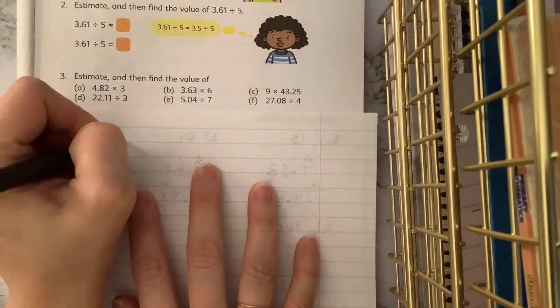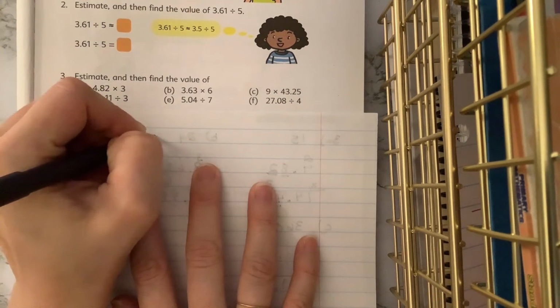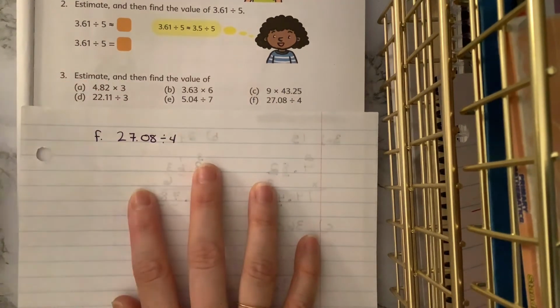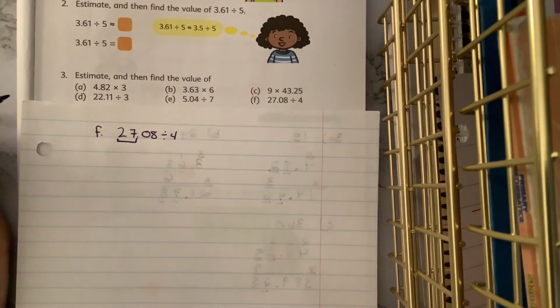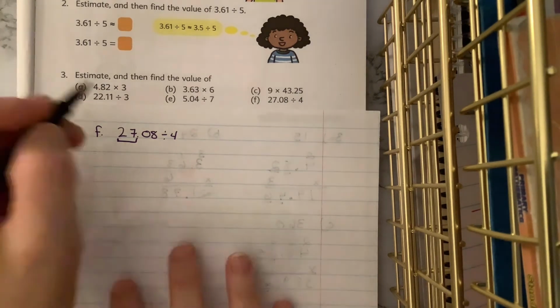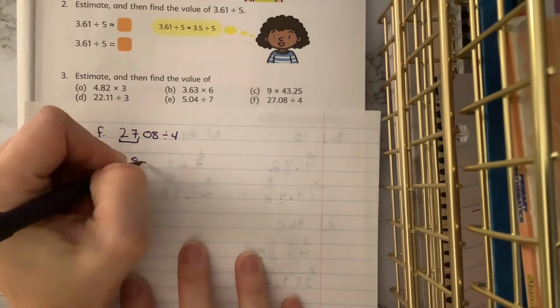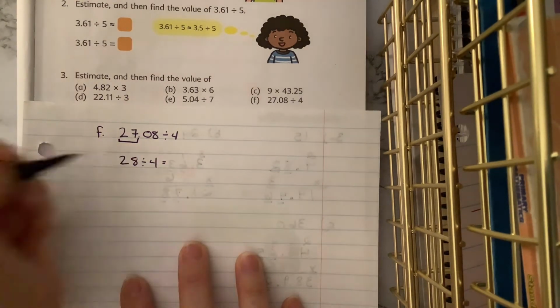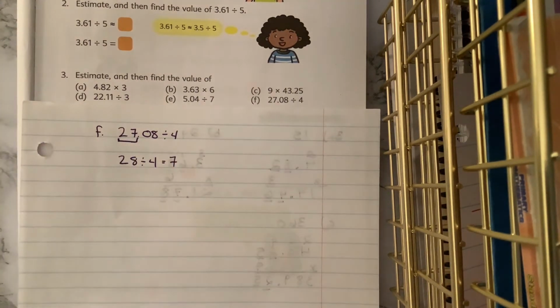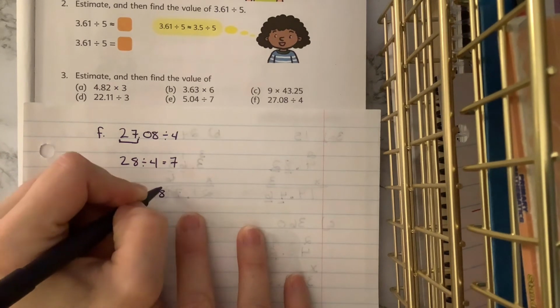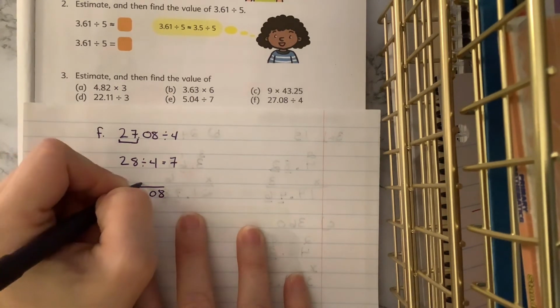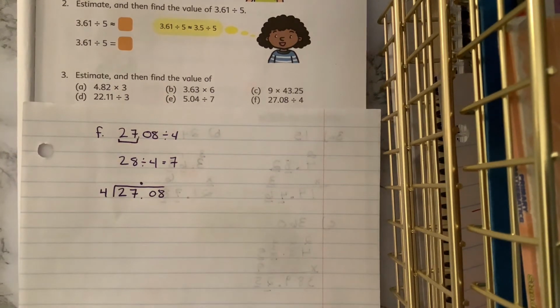All right, 27 and 8/100ths divided by 4. So again, we want to do a nice prudent estimate. So what are we going to round 27 to? That's going to be divisible by 4. I would recommend rounding it to 28 because 28 divided by 4 is 7. So that tells us our answer should be somewhere around 7. So now we copy down our answer and immediately put our decimal point in place.